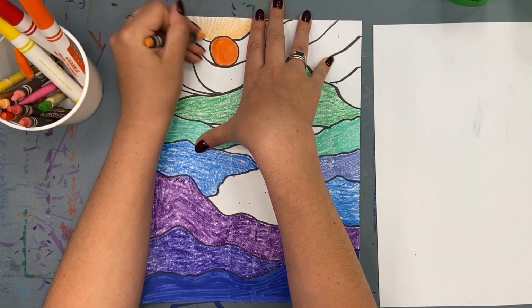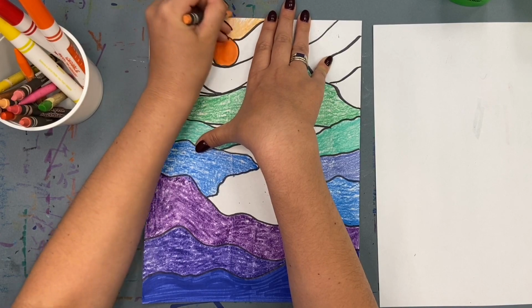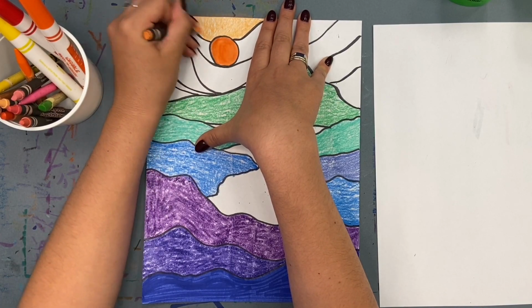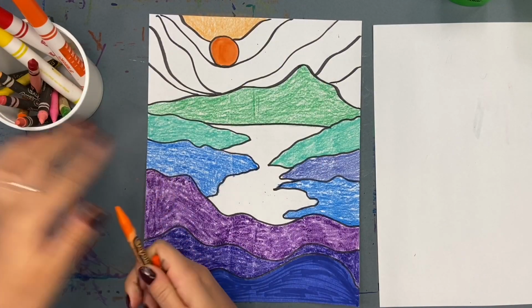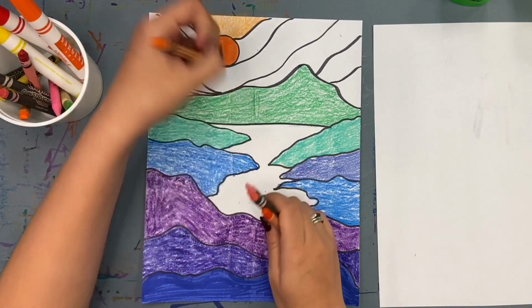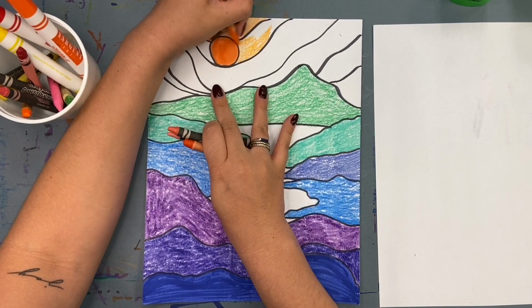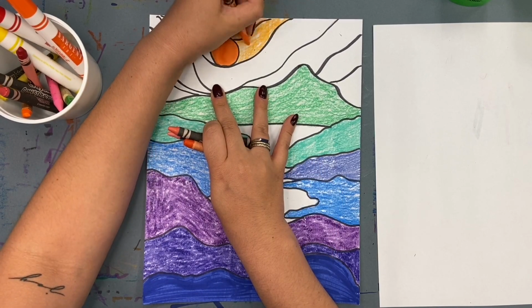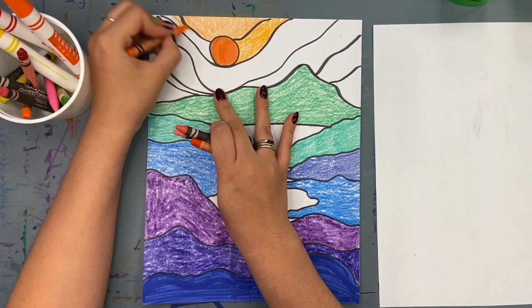You'll notice I did not color in my water in the land. That's because I want my water to reflect the sky. So even though it's technically on the land, it looks like the sky above it. So I'll be using warm colors. Have fun!